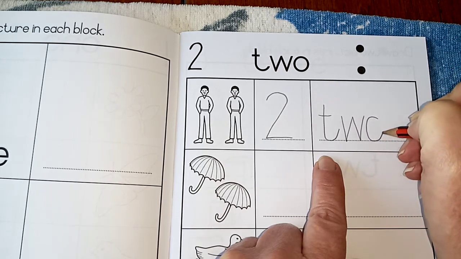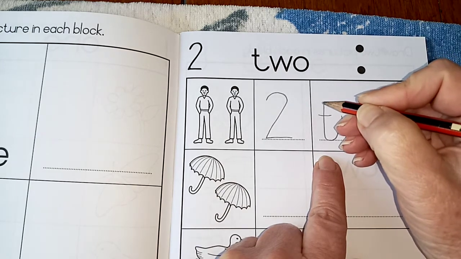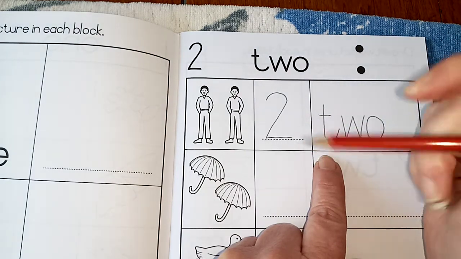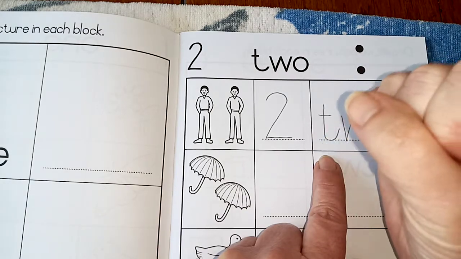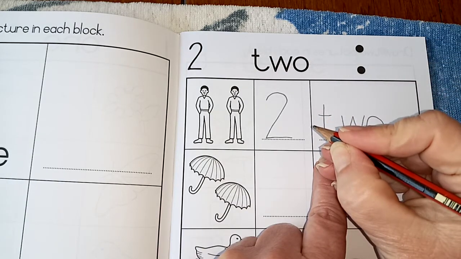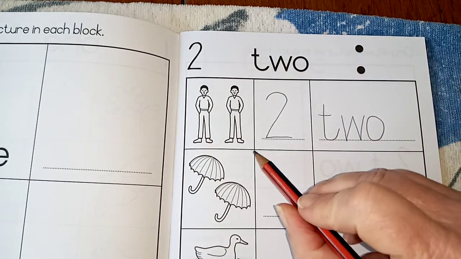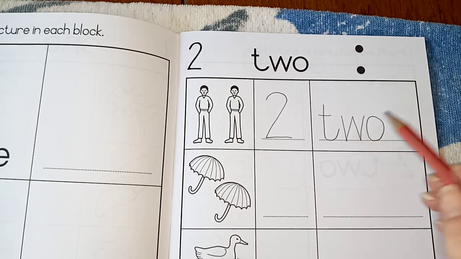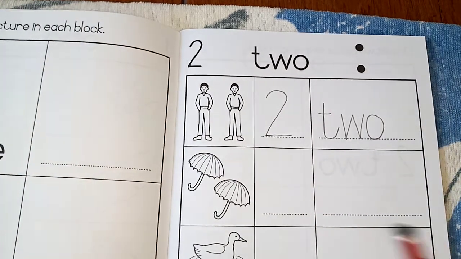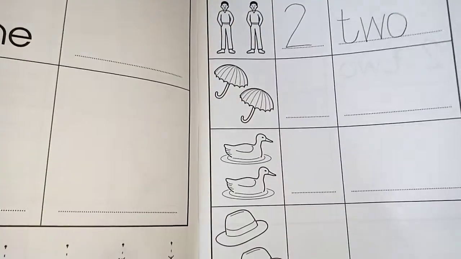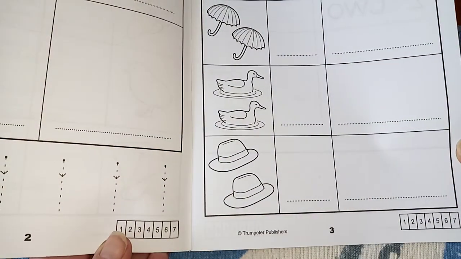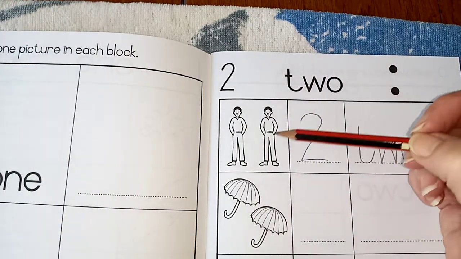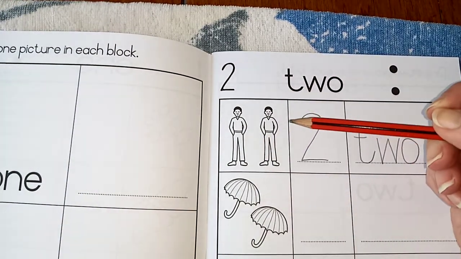Keep your letters the same size. Remember to use your pencil in the correct way, that you're not holding it up here because you can't write like that, or in a fist. Nice pencil grip. So you're going to write number 2 and then the word 2. And you're going to do that for the whole page. So 2 umbrellas, 2 ducks, 2 hats. And when you have finished, you're going to colour in the 2 pictures beautifully.